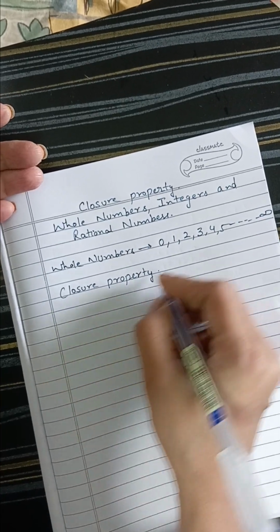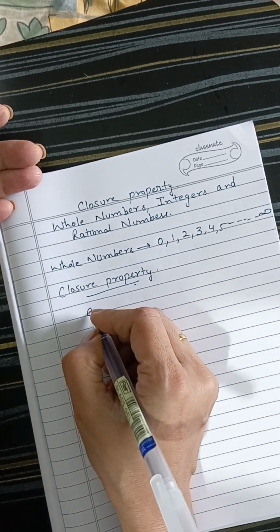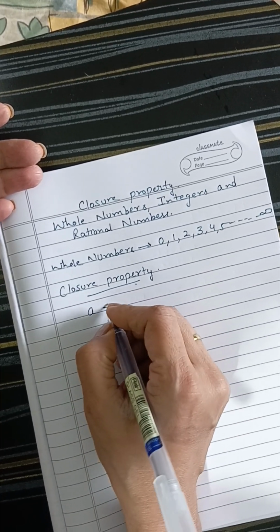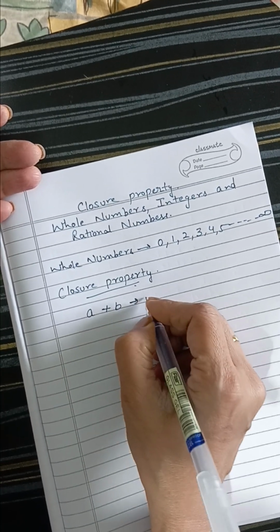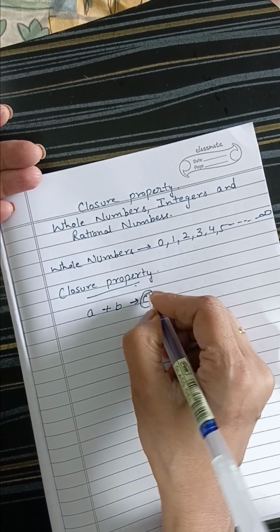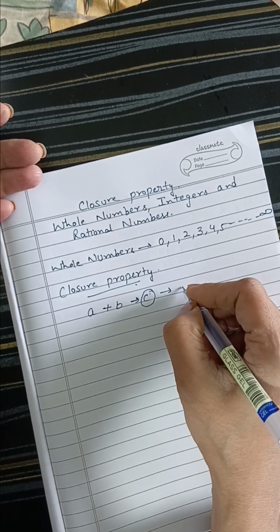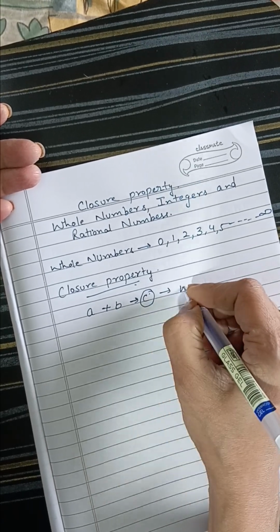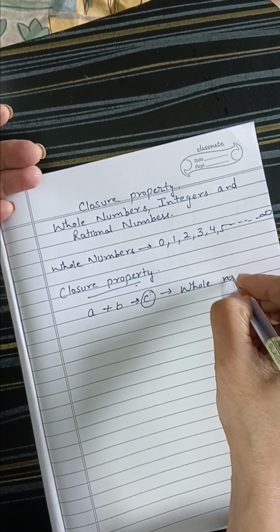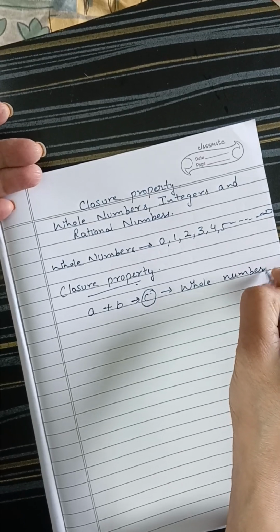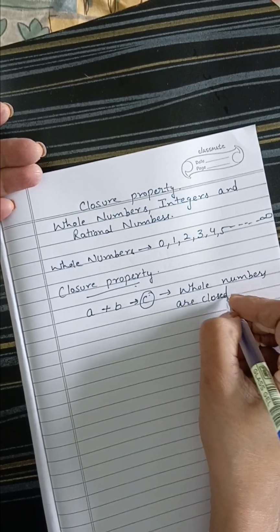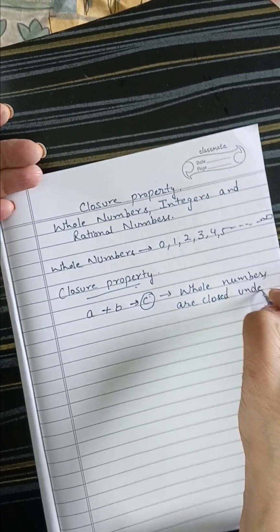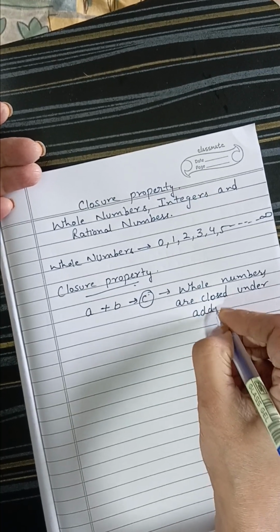For example, if A is a whole number and B is a whole number and we add these two numbers, we get C. If C is a whole number, then we can say that whole numbers are closed under addition.